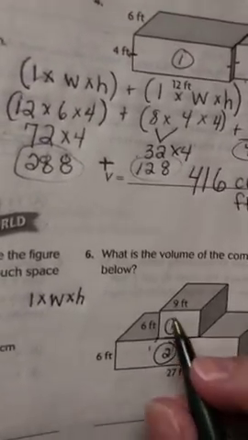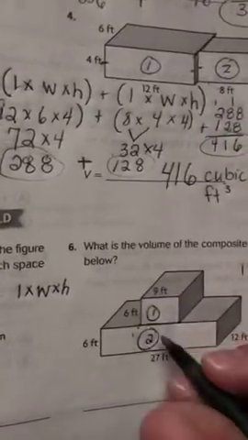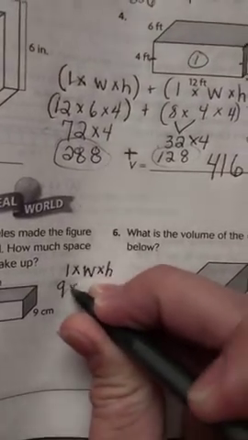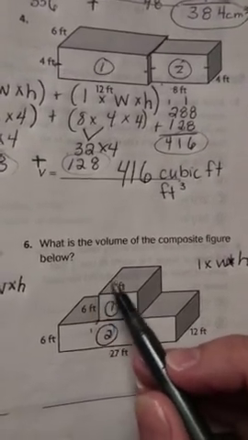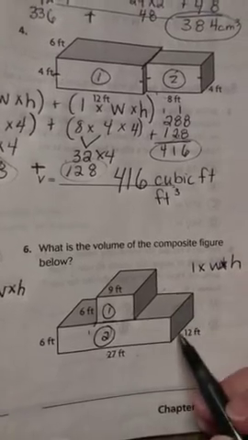Anywho, so length of figure 1 is 9 times the width of figure 1. The width is not labeled here, but if I follow it all the way around, I can see that it's 12.